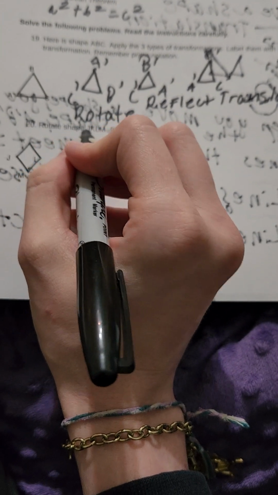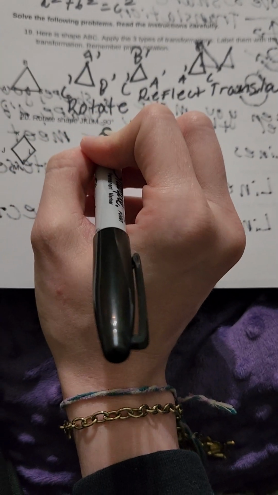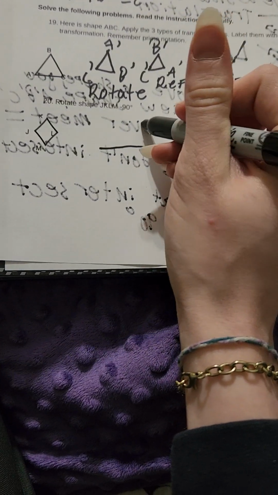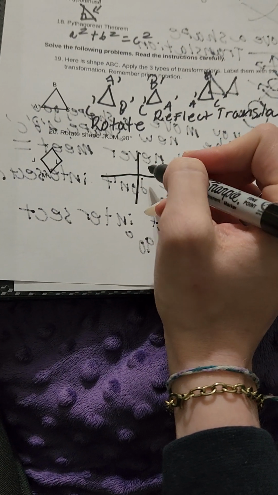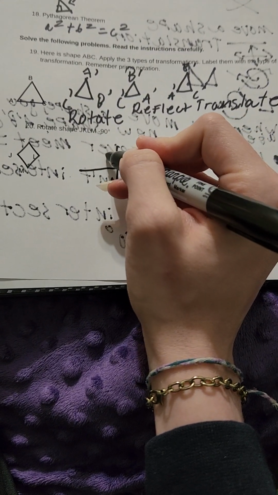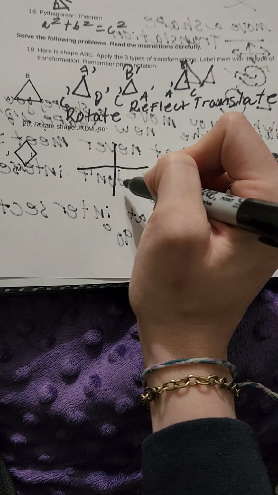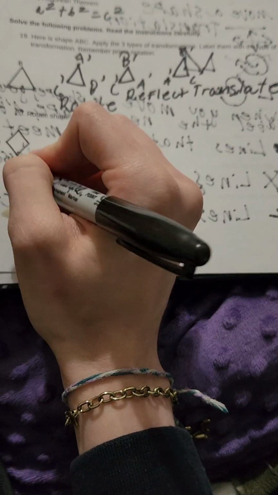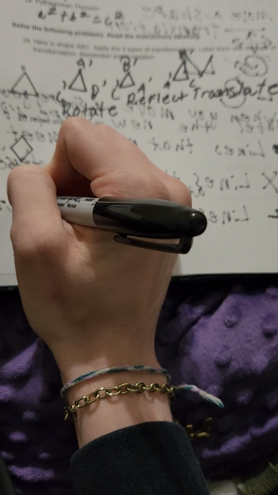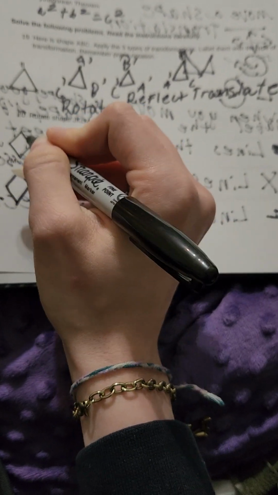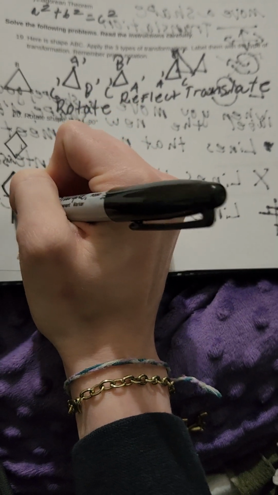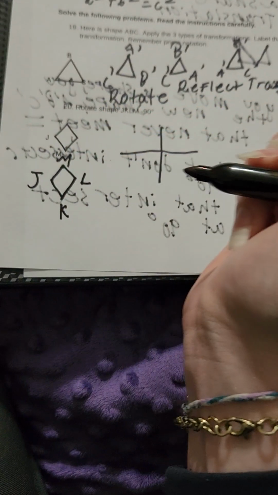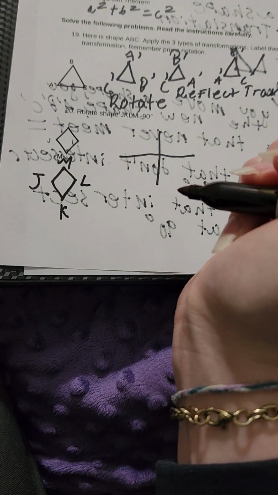Now this says rotate the shape JKLMN negative 90 degrees. So think of it as a coordinate plane. So this was 90, 180, and then 270, 360, but we're going negative. So it's just going to come down from here to here. And now it's going to be K, L, M, J. That's what it's going to look like.